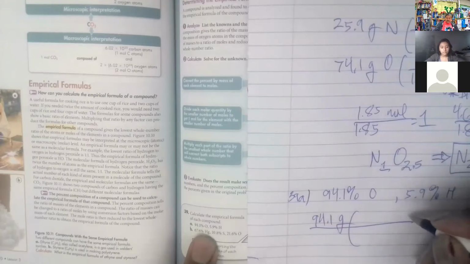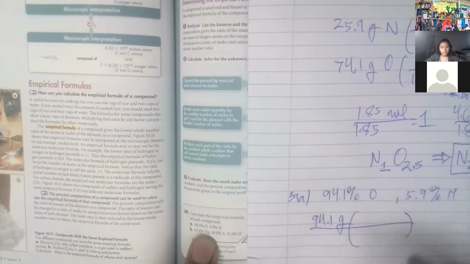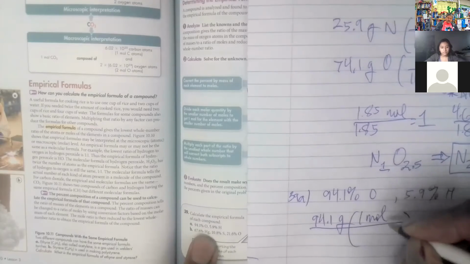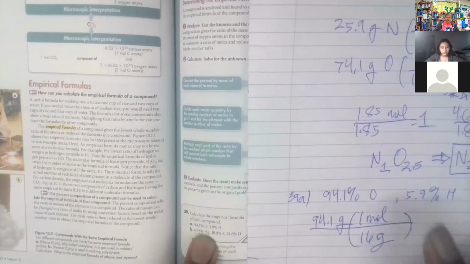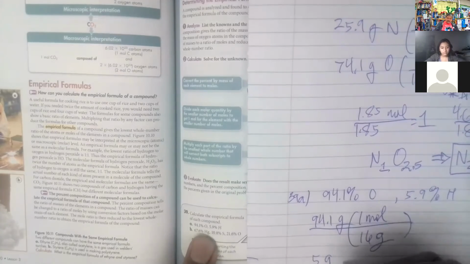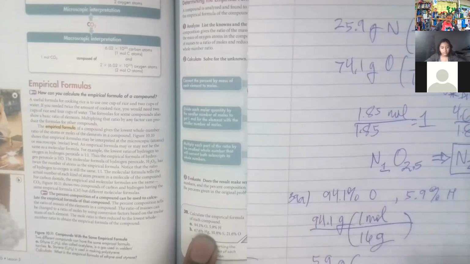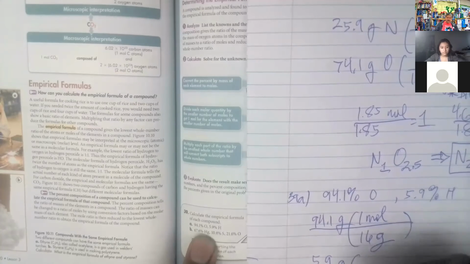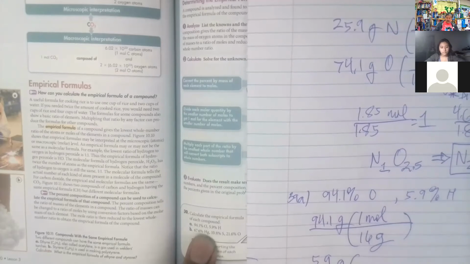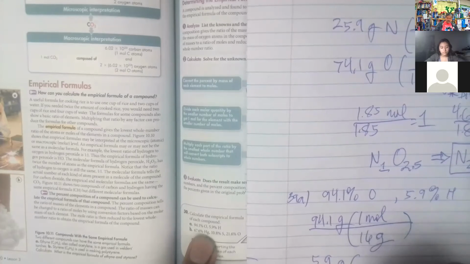And we multiply that by the equivalence factor, which is in 1 mole of oxygen, you have 16 grams. Similarly over here, 5.9 grams. You're going to multiply that times the atomic weight of hydrogen, which is going to be 1.01, just 1.0.